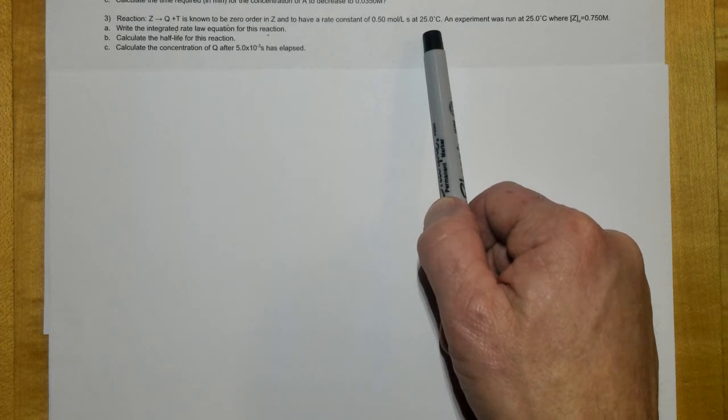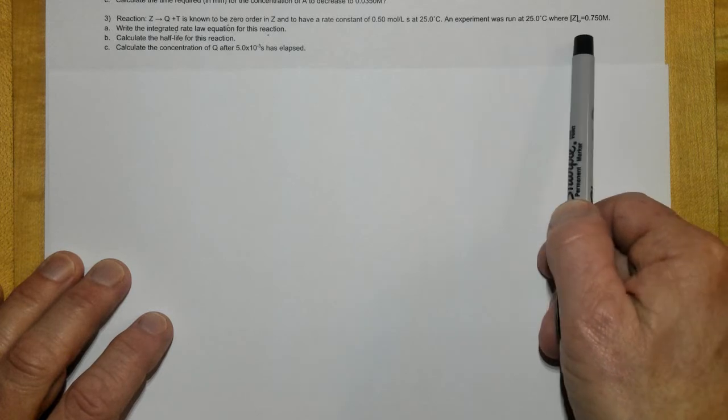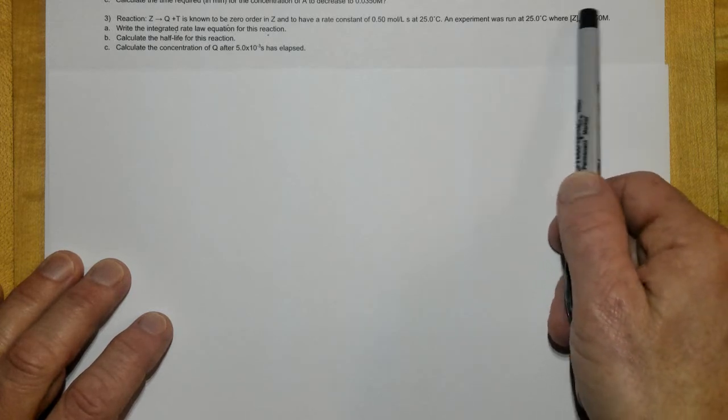The important part is that the temperature stays the same, because remember, if the temperature changes, the rate constant can change. That's one of the ways that you speed up a reaction, is by having a faster or a bigger rate constant. An experiment was run at 25 degrees Celsius where Z original is, so that's our original concentration.